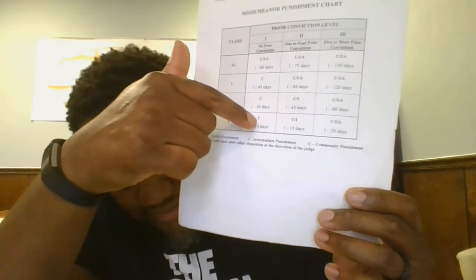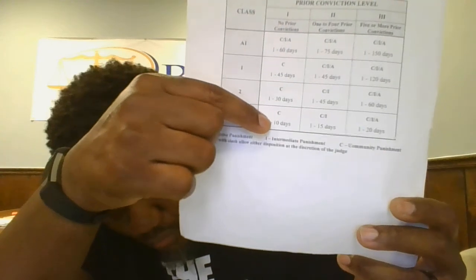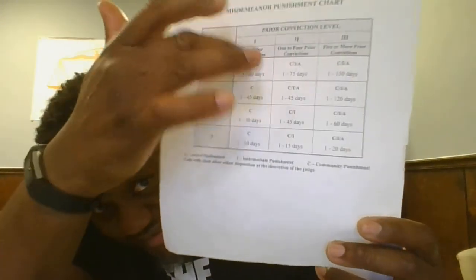If that person is convicted of a level 3 and they are a level 1, you see this is a C box. That means they have to get probation first. Doesn't mean they can't eventually go to jail, but before they go to jail, they have to have been on probation and then messed up on probation. Then they get sent to jail. As you can see, the time is low, anywhere between 1 to 10 days. So this is a misdemeanor sentencing chart in North Carolina. So that's how sentencing guidelines work.